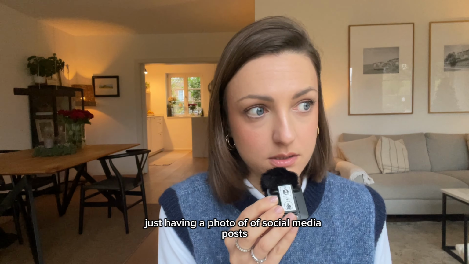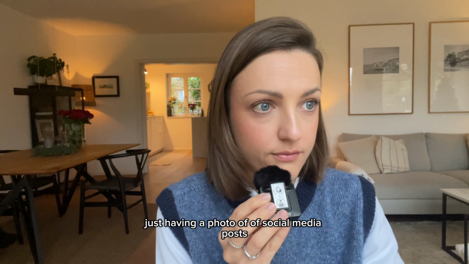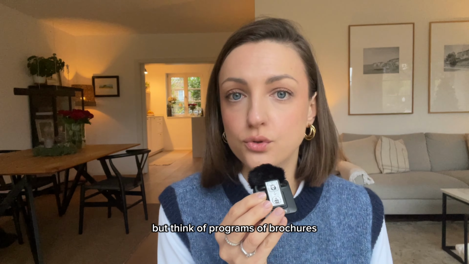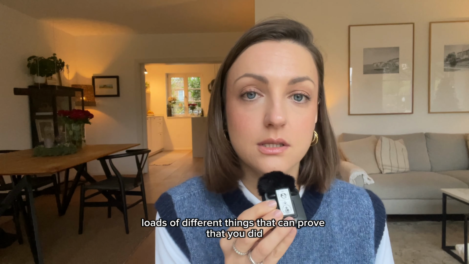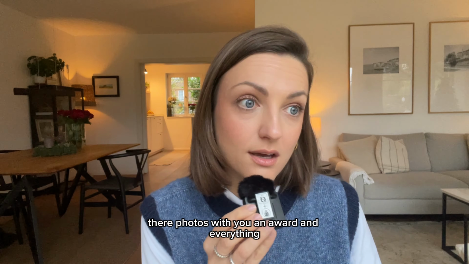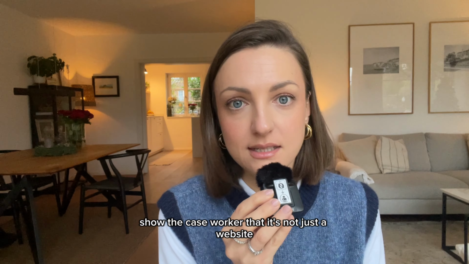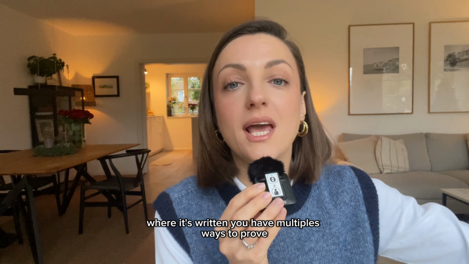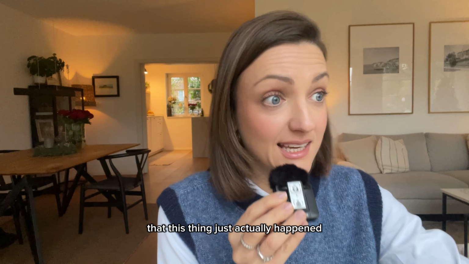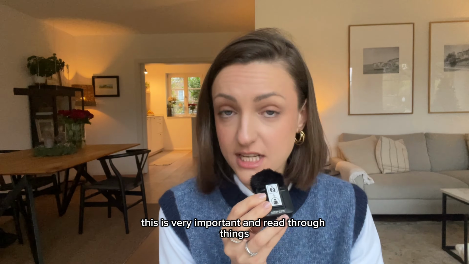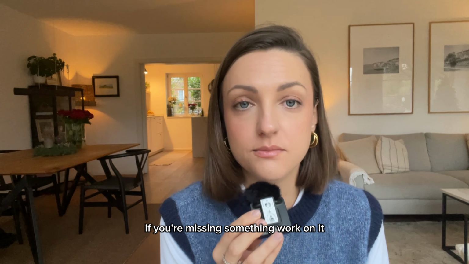What is important: they don't accept a photo of social media posts, for example, as proof. Think of programs, brochures, and loads of different things that can prove that you did it. Also photos from the exhibition with you there, photos of you with an award, and everything. Think like this: you have to show the caseworker that it's not just a website where it's written. You have multiple ways to prove that this thing actually happened. This is very important. Read through things, see what you have, and if you're missing something, work on it.